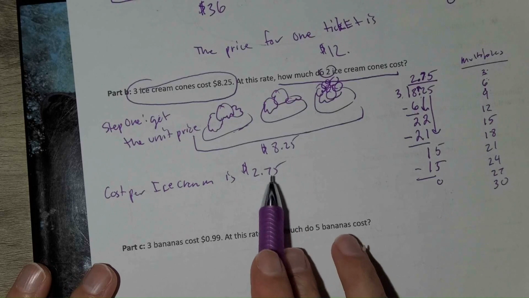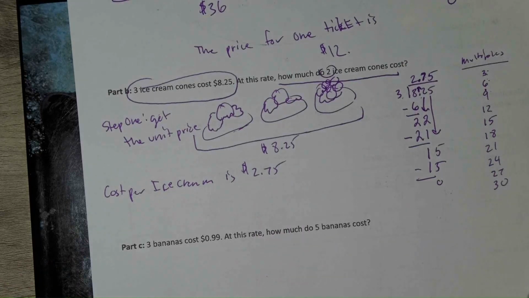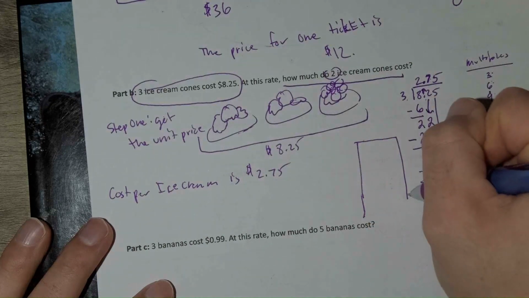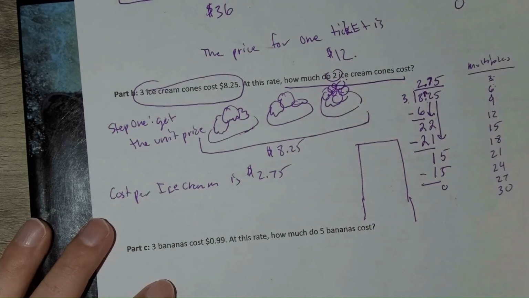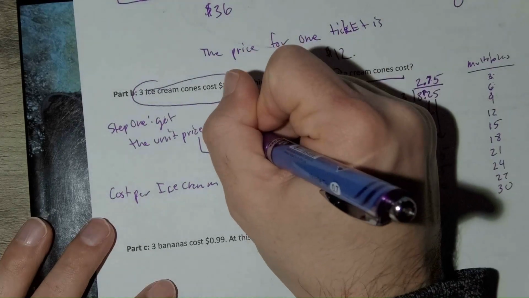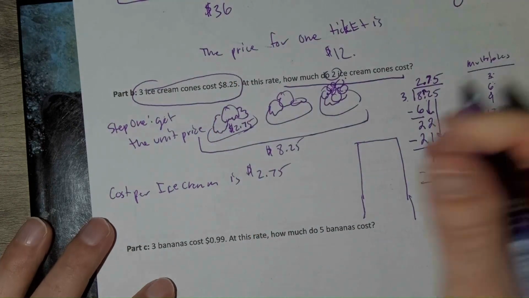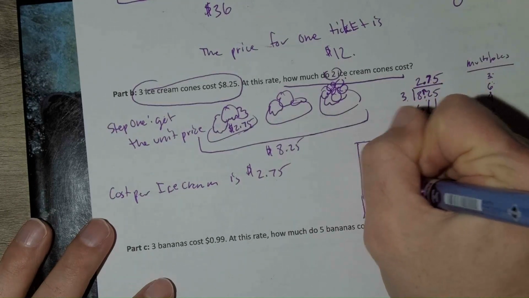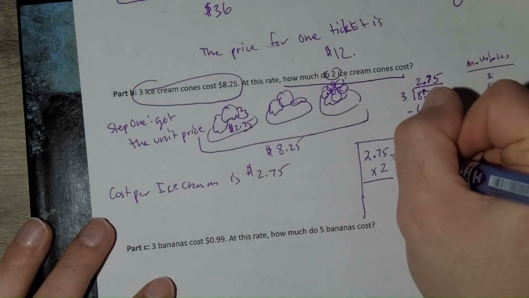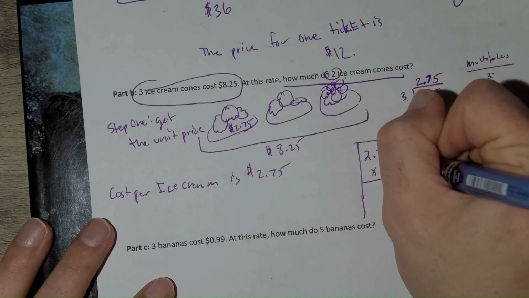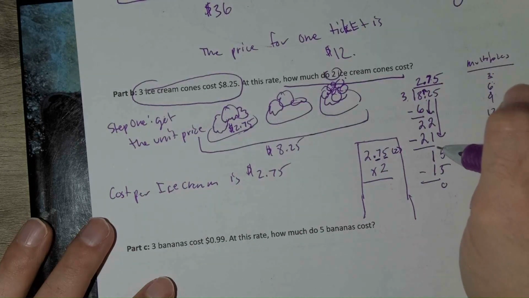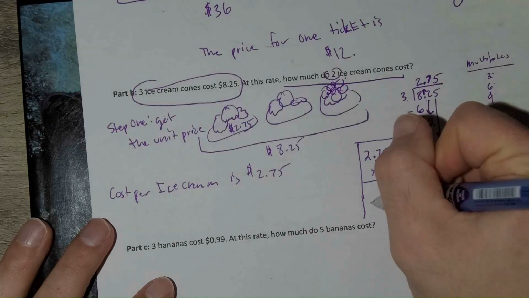And so we want to know the cost of 2, right? And so what we need to do is multiply this by 2, or you can just add it. You could just add it, but I'm going to show you how to multiply. And so here we're going to multiply to get the cost of 2 ice cream cones. So one ice cream is $2.75. And so we get $2.75 times 2. And so whenever you multiply decimals, you want to keep track of how many decimal places. So we have 2 decimal places. And so that means I'm going to have to add those 2 decimal places into my product.